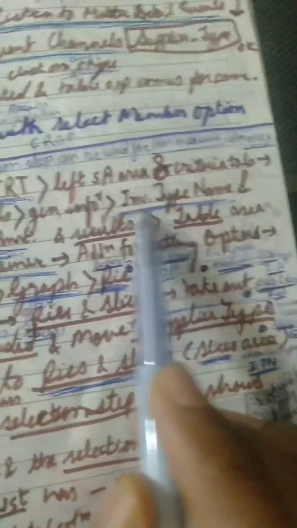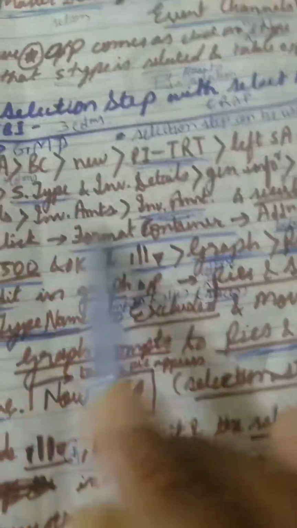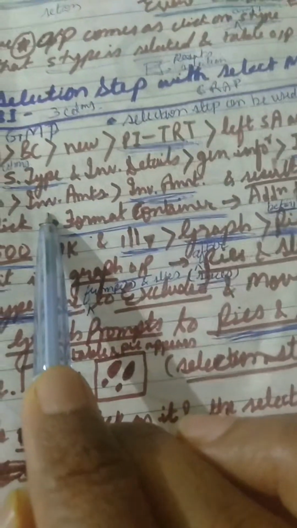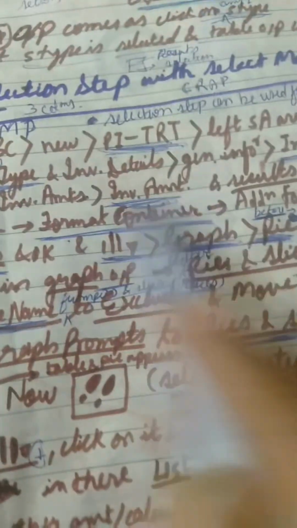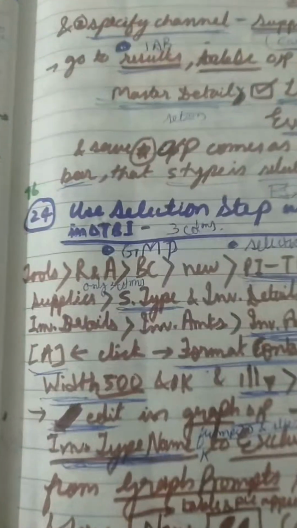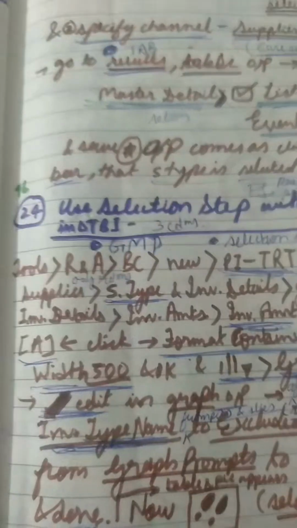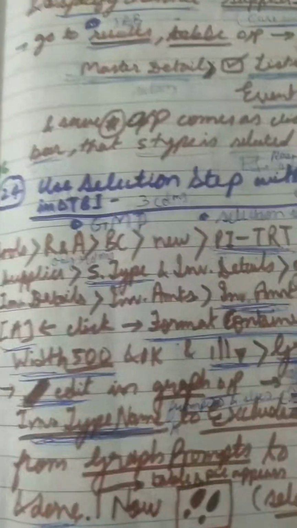I have selected the first one, my column name is supplier type. The second one is in the invoice details, general information. I'm going and taking invoice type name here. Apart from this, the third one is invoice details. Again, I'm going to invoice amounts and I'm taking invoice amounts. So total 3 columns I've taken here, just for giving an example. You can take whatever your requirement is.